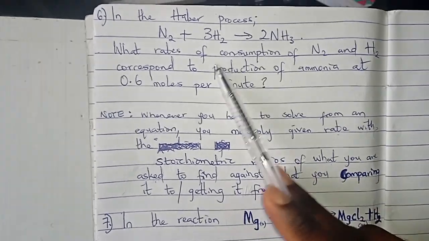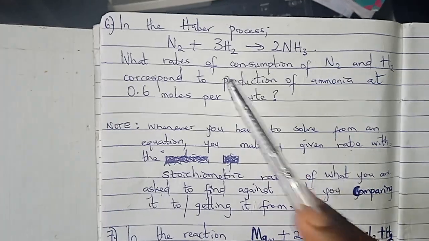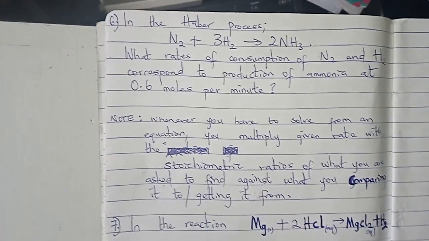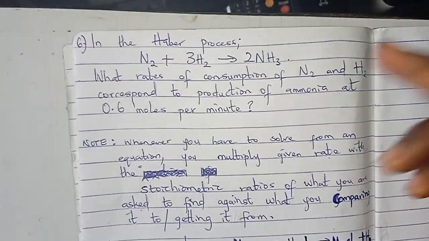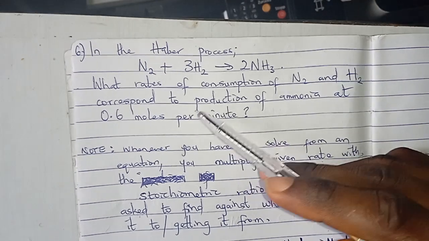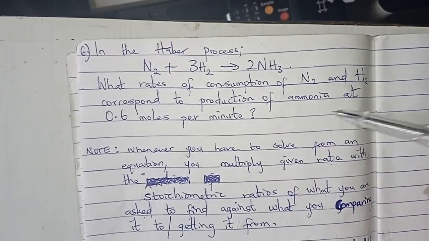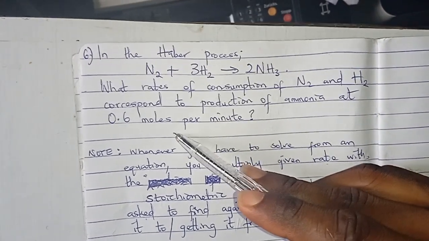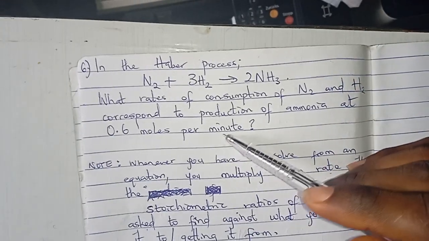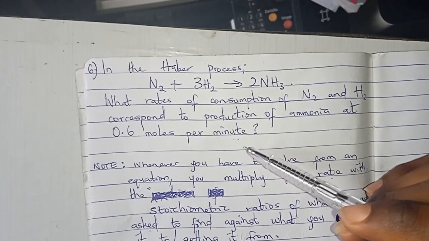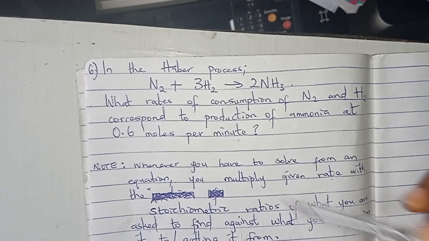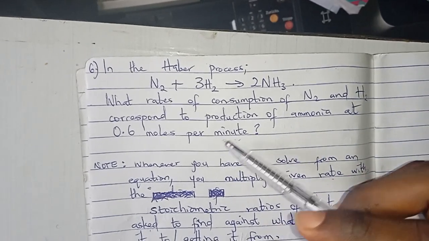So let's take, for example, this question. We have nitrogen, hydrogen, and ammonia. So they now said, what is the rate of consumption of nitrogen and hydrogen that correspond to production of ammonia at 0.6 moles per minute. So they did not give us seconds but minutes. We can work with it. If we choose, we can still times it by 6. This is still the same, but we'll use this.